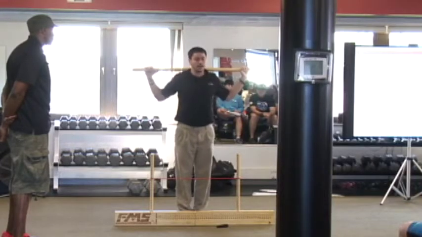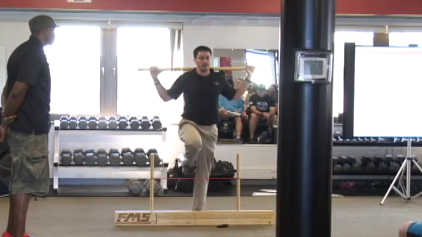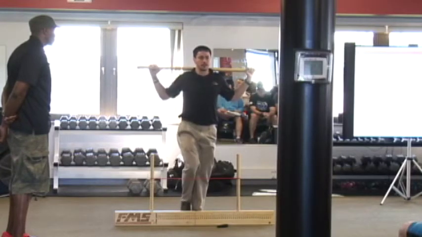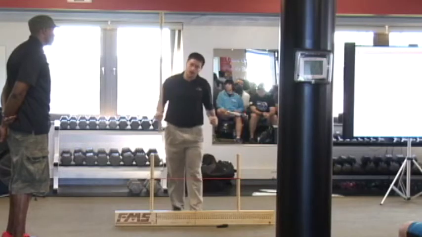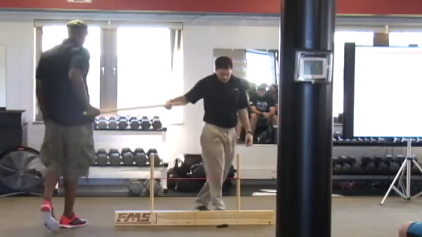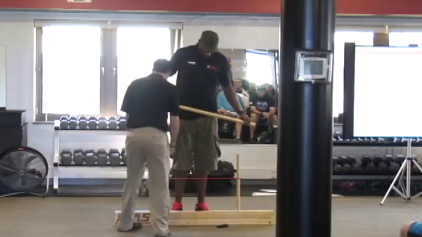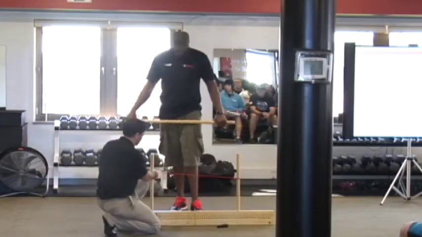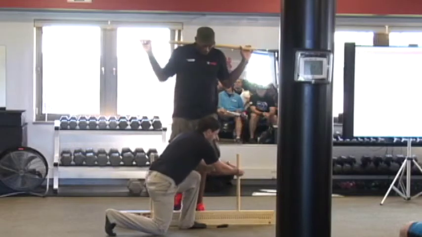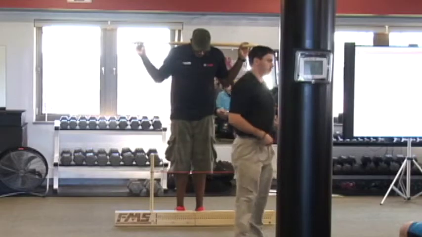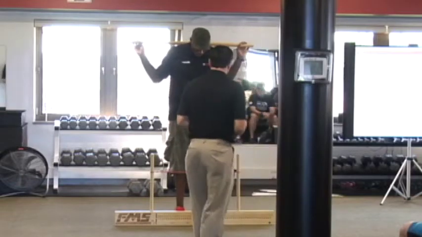So from here, you get to the starting position, bar rested on the back. You just step up, everything points straight ahead, touch just the heel, and then you come back to the starting position. And that's pretty much all I really say to them, because I want to see what their natural movement looks like. So I tell them to rest the bar on the back, stand tall, balance, and touch just the heel. I'm telling them what I want to see, and that's it.